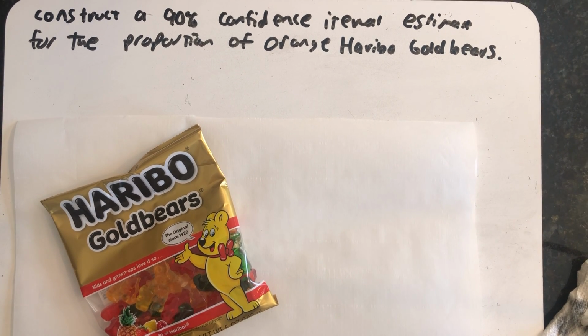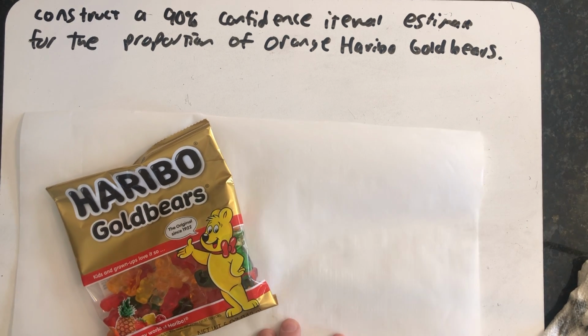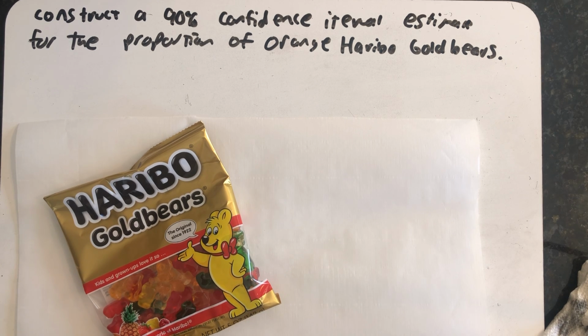I want to show you an example of creating a confidence interval where I actually have to get the data myself. So I've been asked, or I'm asking us, to construct a 90% confidence interval estimate for the proportion of orange Haribo gold bears. So I have a bag of what I would just call gummy bears here, but technically Haribo gold bears that are, by the way, delicious.